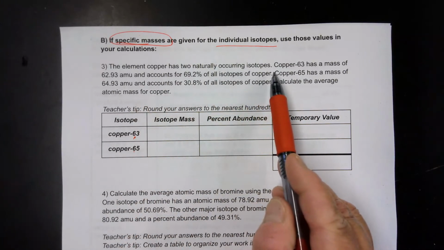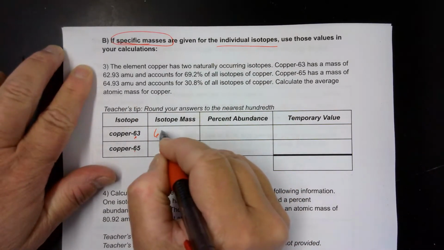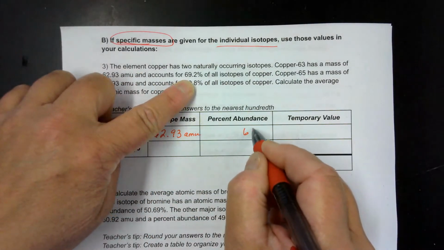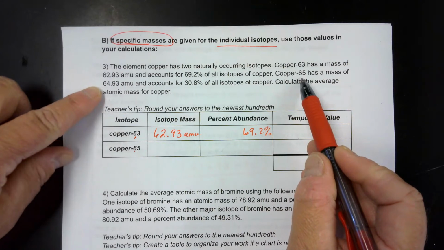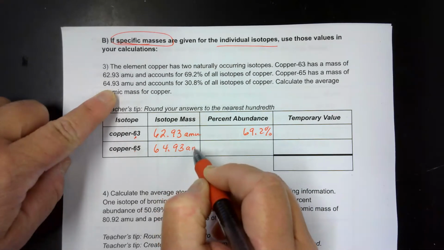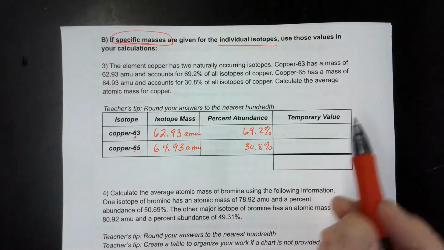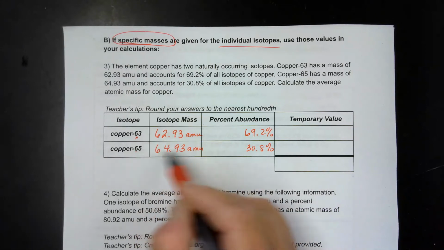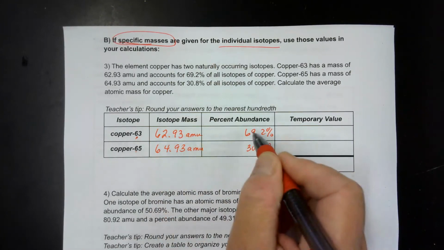Element copper has 2 naturally occurring isotopes, copper 63, which has a mass of 62.93 AMUs, and it accounts for 69.2% of all the isotopes of copper. Copper 65 has an atomic mass of 64.93 AMUs, and it accounts for 30.8% of essentially the rest of the isotopes. Okay, so we are going to use these numbers in our mass calculations, not the rounded numbers. If I give you the specific information, you should use it.